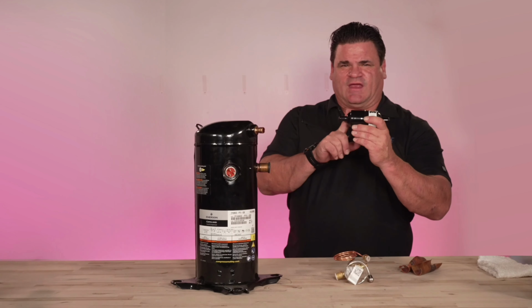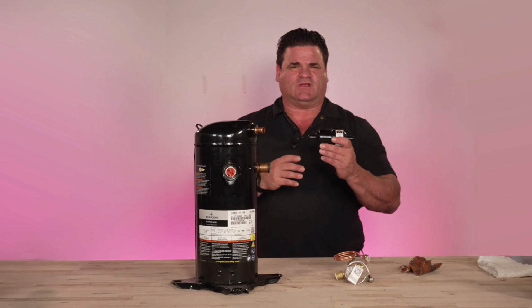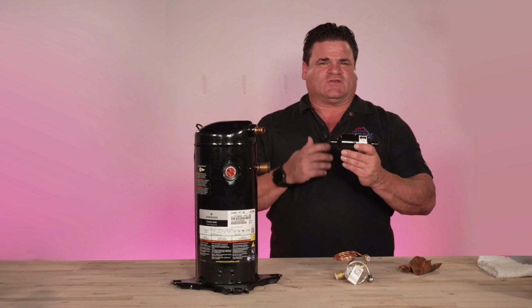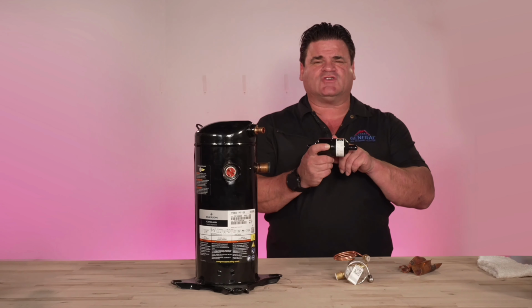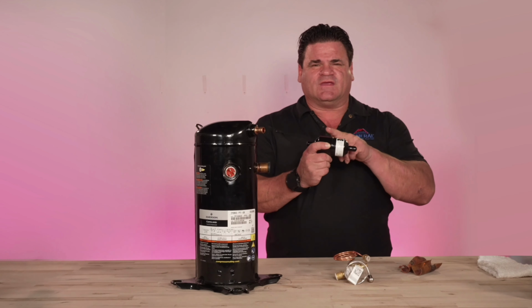Now, what's important is you can't have a lot of these on your system. Don't think more is better because they get clogged up and they start restricting your system. If one starts to get clogged up, it's caught a lot of debris, starts to cause a restriction. Again, a technician can diagnose that, and then you just change out this filter. But this is very critical.